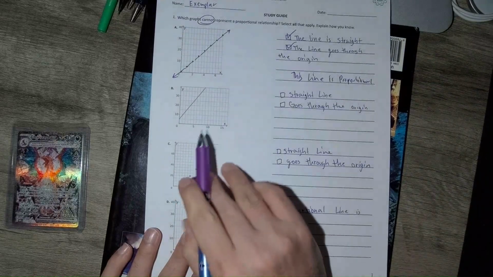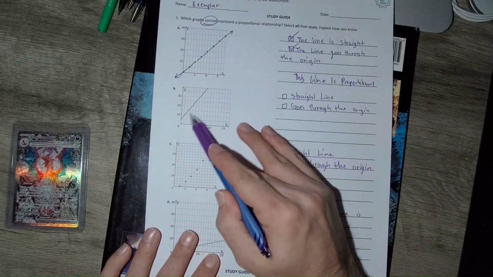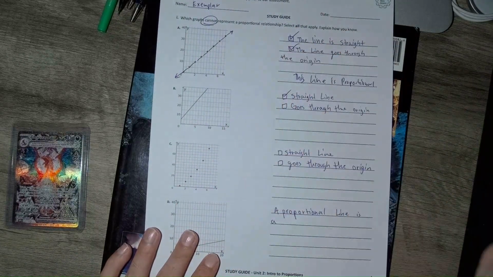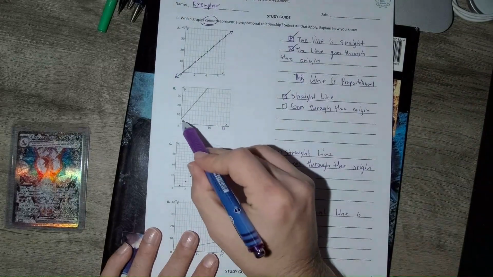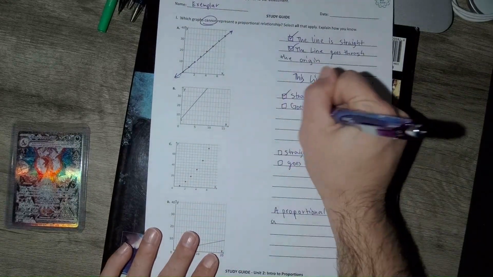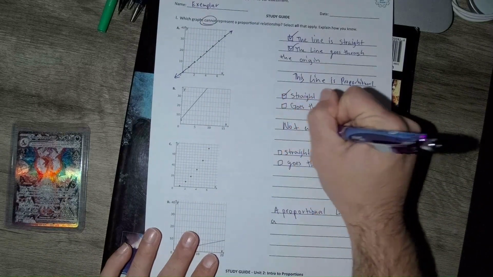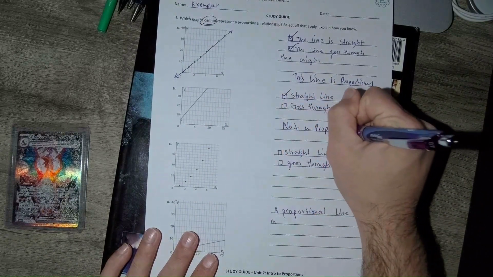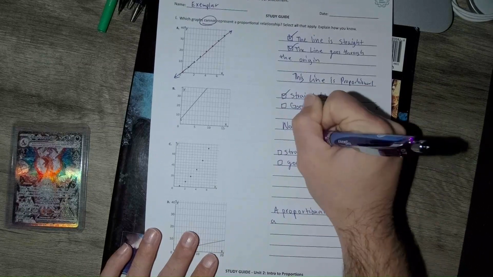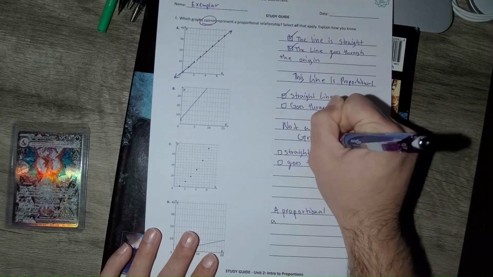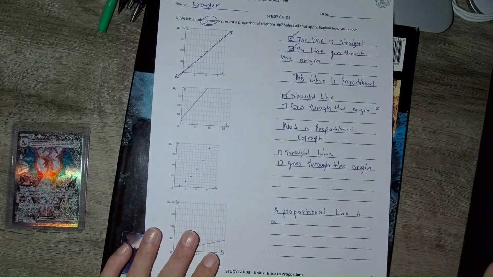And then finally here, we can see we do have a straight line, right? So this is a straight line, but it doesn't go through the origin. So that means that this is not a proportional graph. And so we could circle this one.